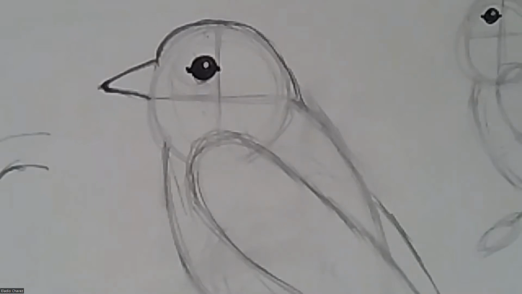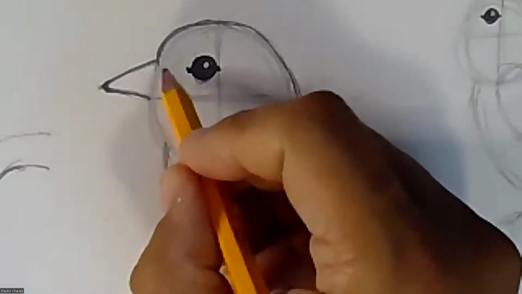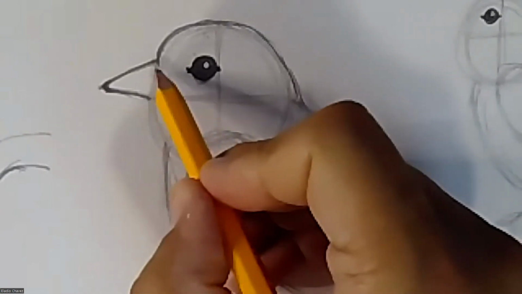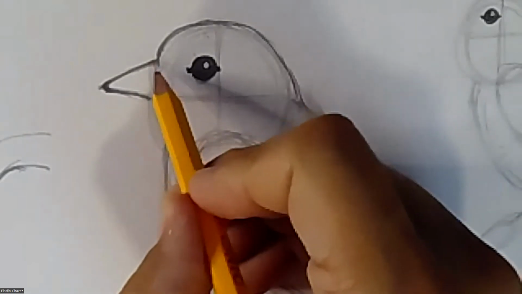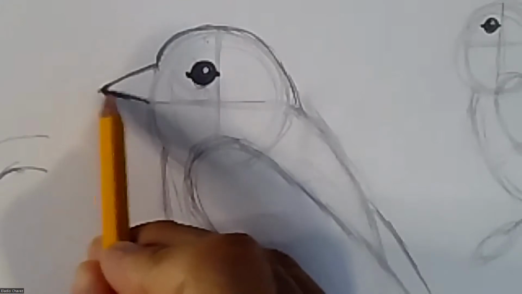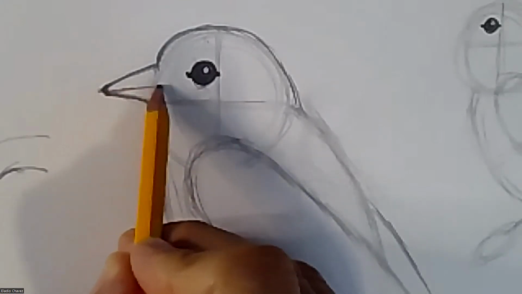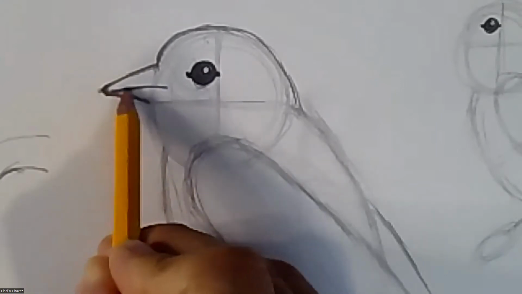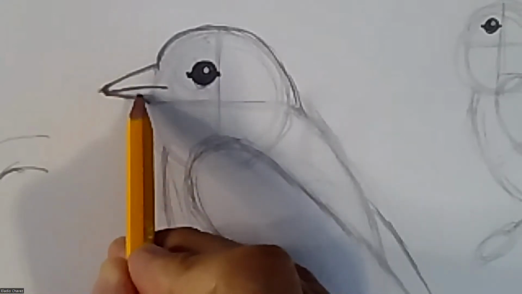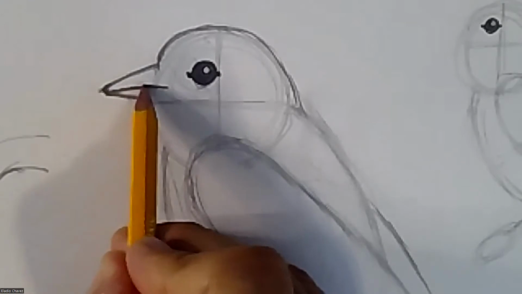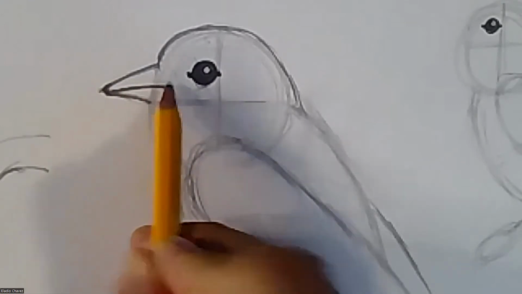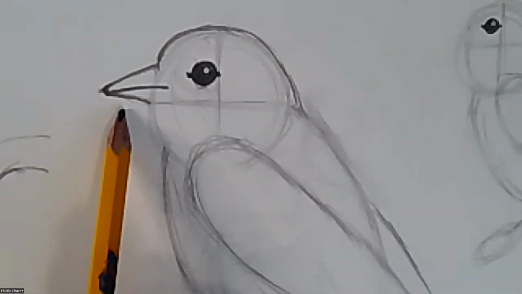Here we go. So it does curve. Oh, actually, let's do the middle part. So there's where it breaks, and then come in and bring it in slightly like that. The bottom is a little bit smaller than the top, just slightly. I'm bringing it in right about that much.